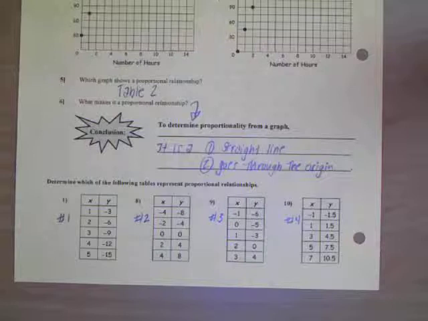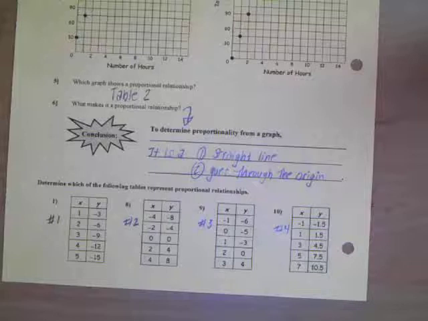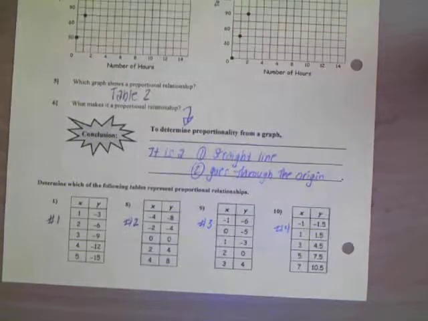All right, let's see them. 1, if you think 1 is a proportional relationship. 2, if you think 2 is a proportional relationship. 3, if you think 3 is a proportional relationship. And 4, if you think 4 is a proportional relationship. Okay, guys? Alex B, why did you pick number 2? Because all the ratios eventually simplified to over 1.